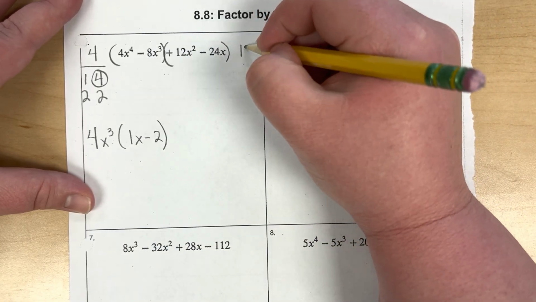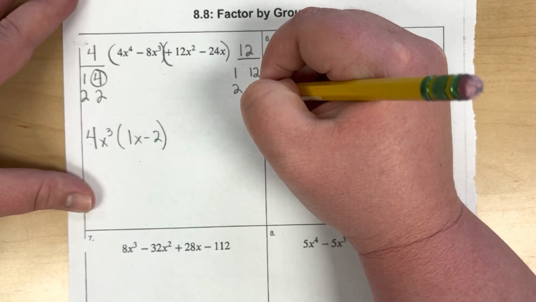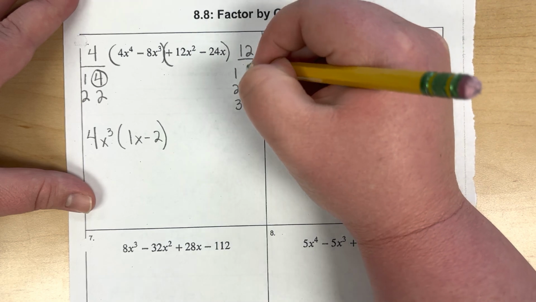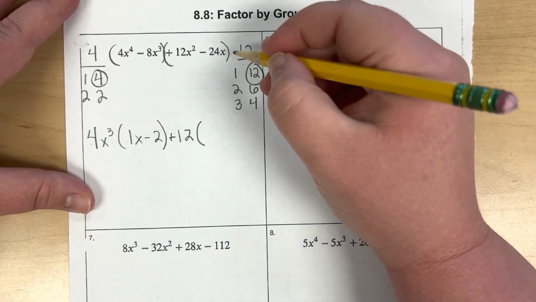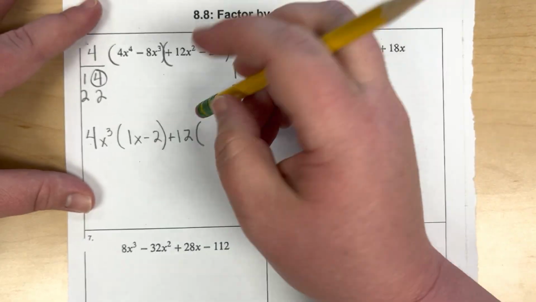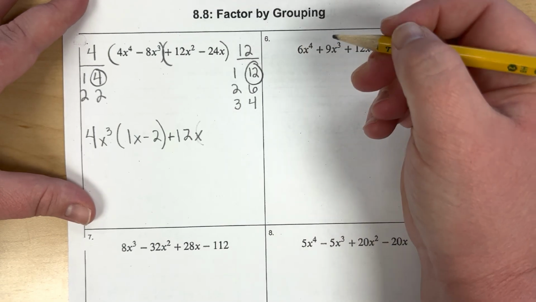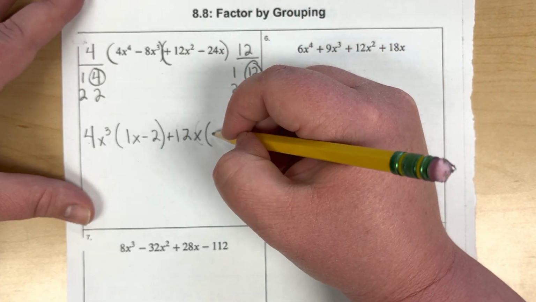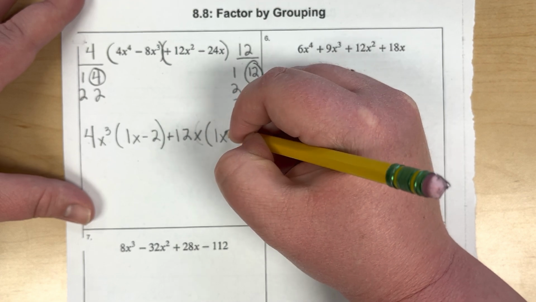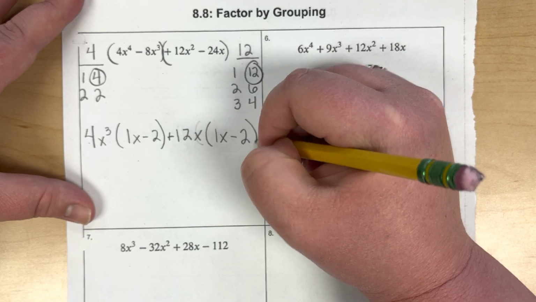All right, the smaller of the two coefficients in the second grouping is 12. So I have 1 and 12, 2 and 6, 3 and 4. 12 goes into 24, so I'm going to use a positive 12 here. And then 12, let me back up. I'm getting ahead of myself here. They both have x's, so I have to keep the x as well. All right, 12 divided by 12 is 1. X squared over x is x. Negative 24 divided by 12 is negative 2, and the x's cancel.